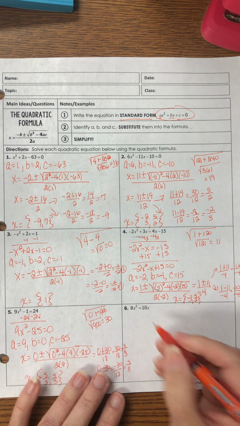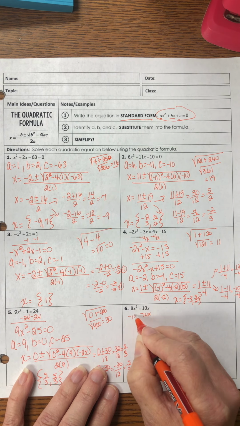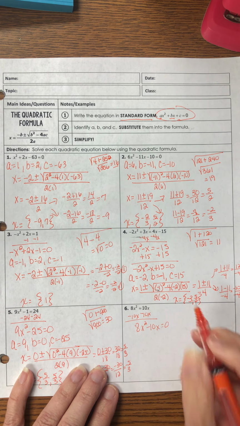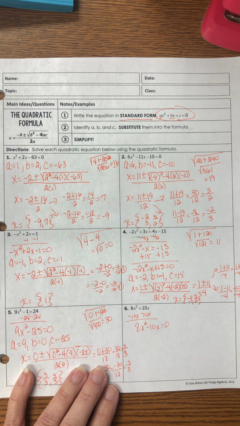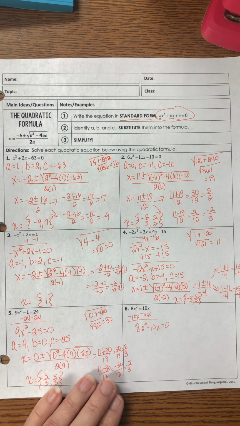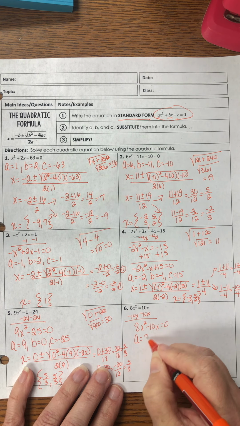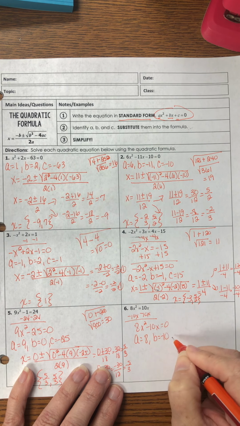Number 6, let's subtract 10x, and we'll get 8x squared minus 10x. Now we've solved a problem like this in the past by factoring out a greatest common factor and solving those two equations when we're finished. We can also now use the quadratic formula.